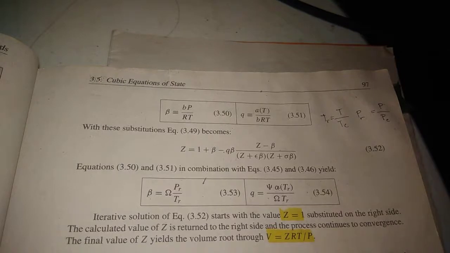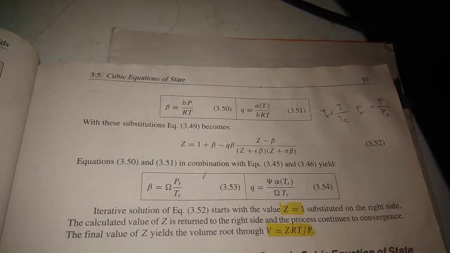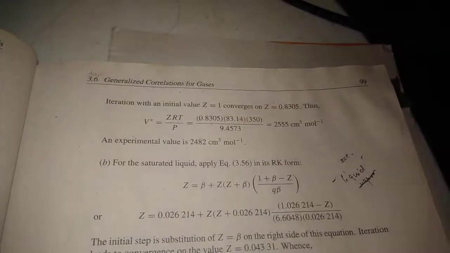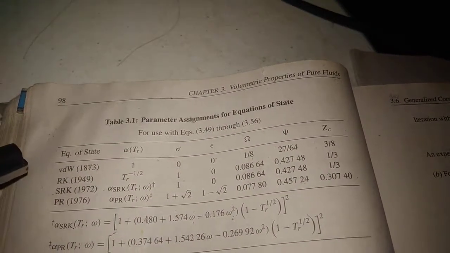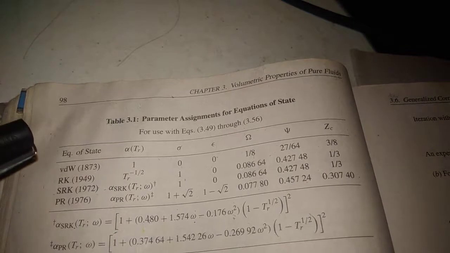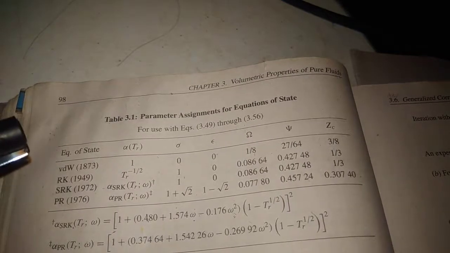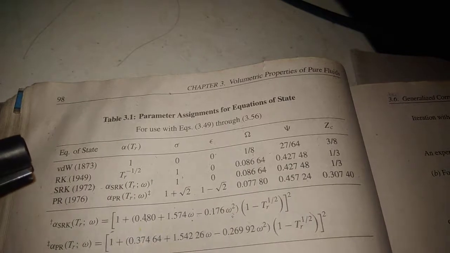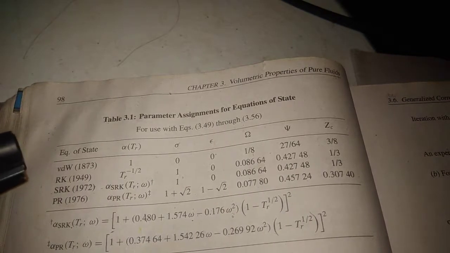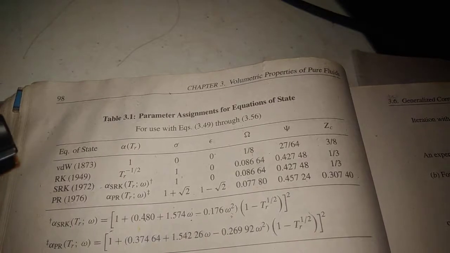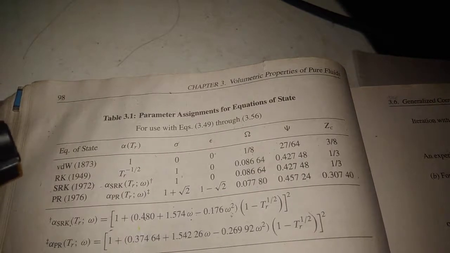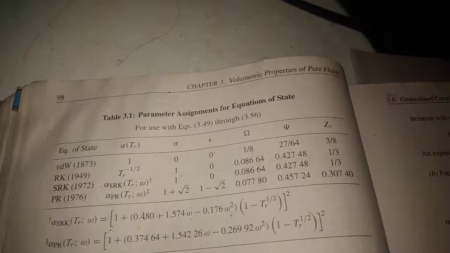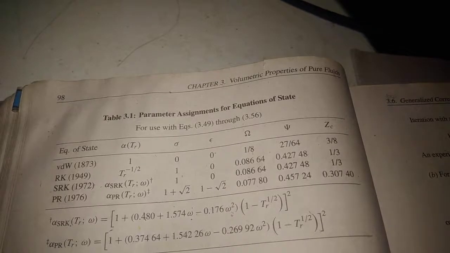So now, the focus of the lecture is on the cubic equations of state. So these are they. We have the van der Waals equation of 1873 and its modifications to make it more accurate. We have the RK, that's the Redlich-Kwong equation, which was proposed in 1949. RK, or rich kid, in 1949. Then we have the SRK in 1972. SRK, super rich kid.